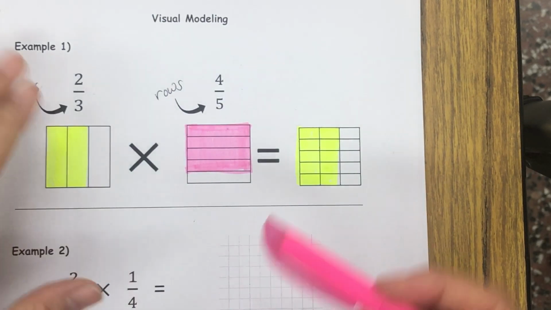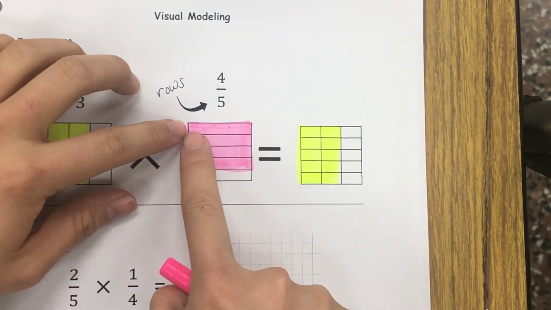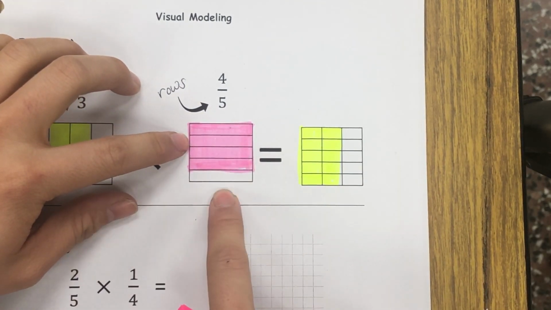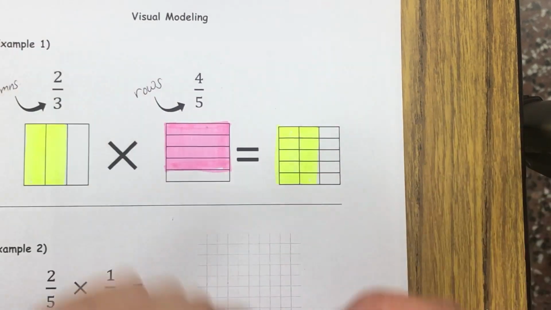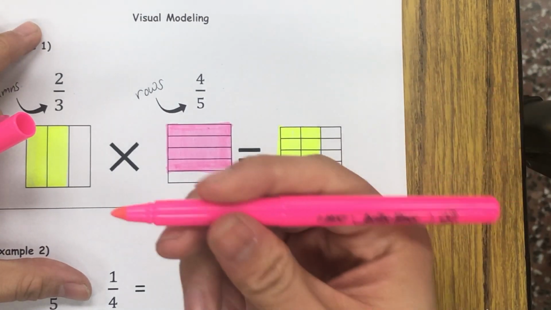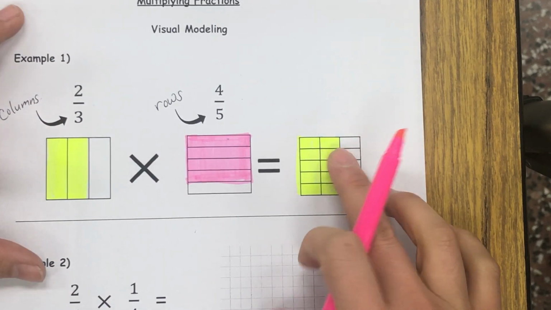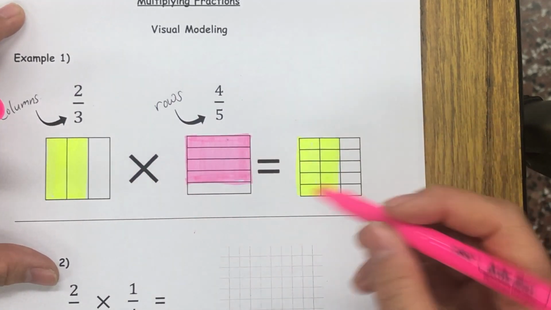And now we're looking at our rows. We have the same number of rows. We have 1, 2, 3, 4, 5 rows, and I shaded in 4. So right here we have 1, 2, 3, 4, 5 rows, and I'm going to shade in 4, I'm sorry, with pink right on top of the yellow.